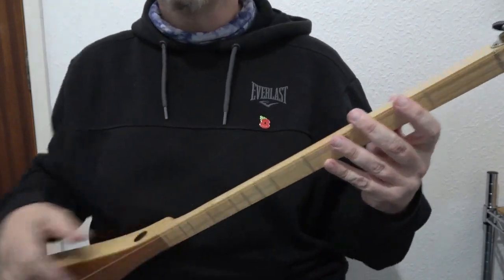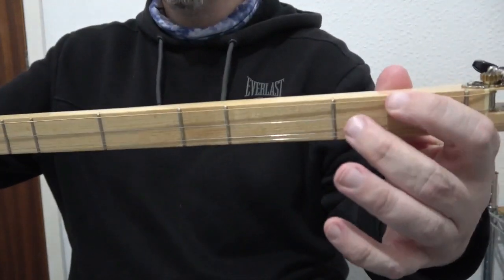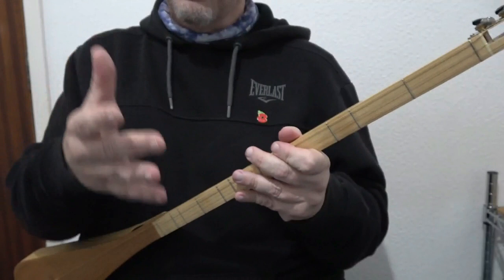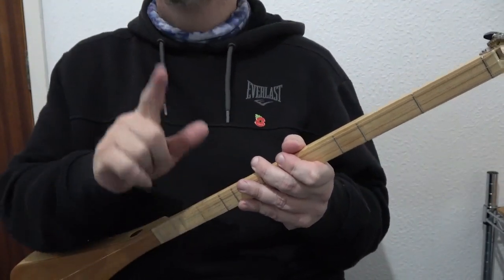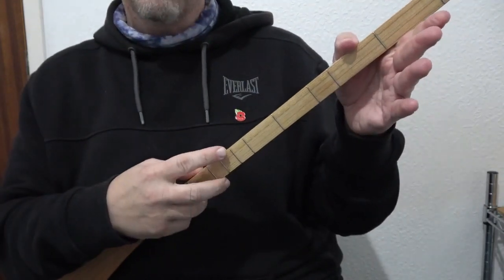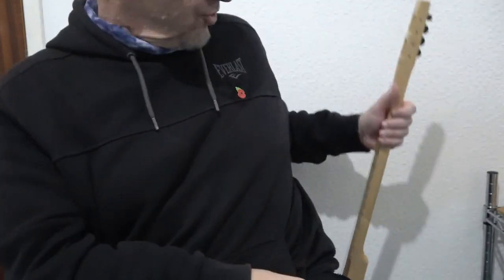So let's talk about the tunings. This is tuned D, A, D. D is the key we're in, A is the 5th note. Remember the 5th note of the scale of D. So it's D, A, D, or DAD tuning.